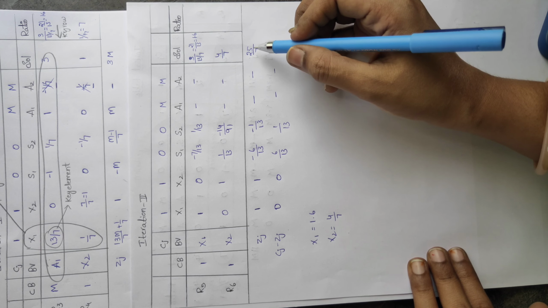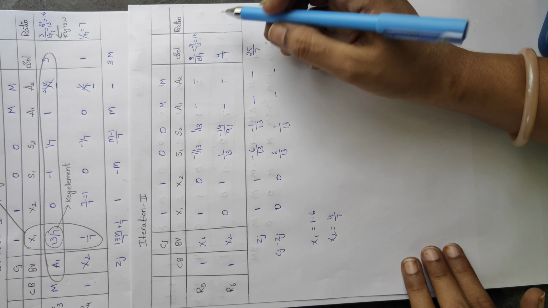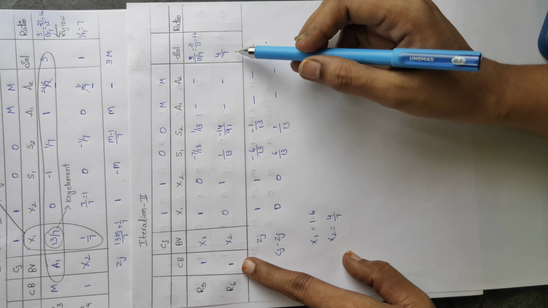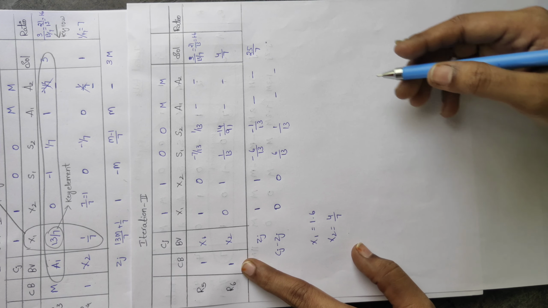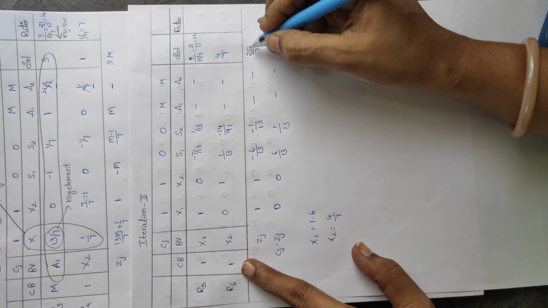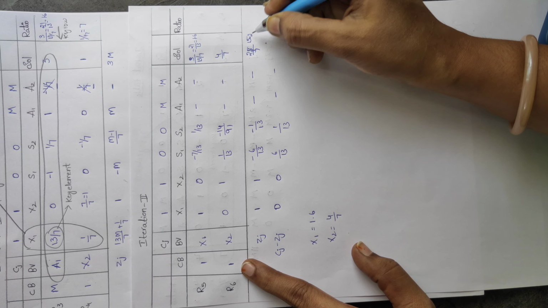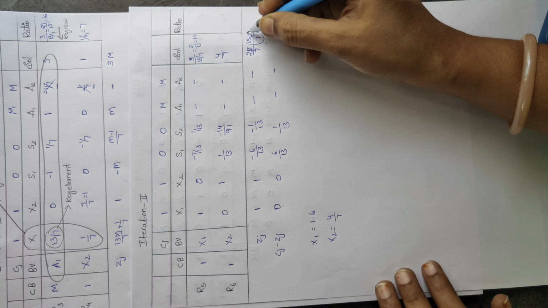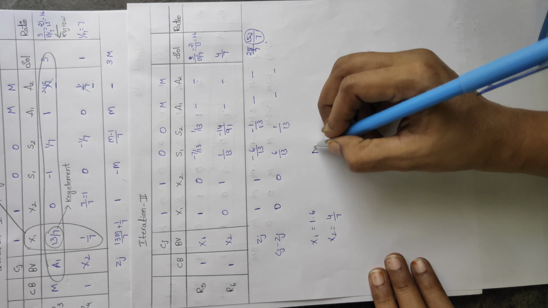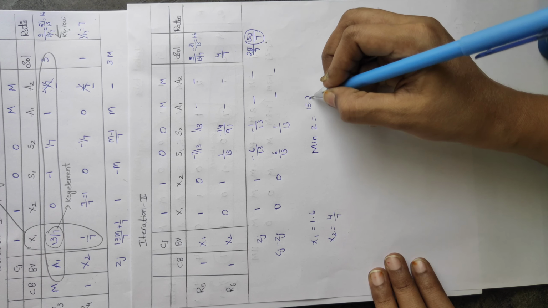I think here the solution is wrong. The calculation is wrong. See, for finding the Zj, 1 into 1.6 plus 1 into 4 by 7. We got 15.2 by 7. This is the solution. That means Z equals 15.2 by 7.